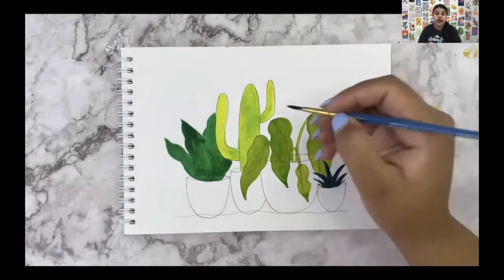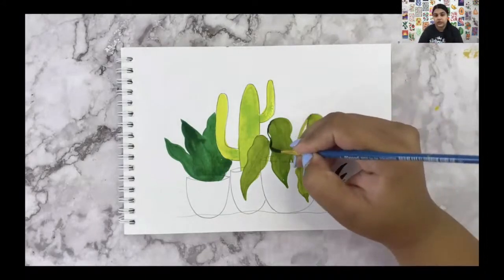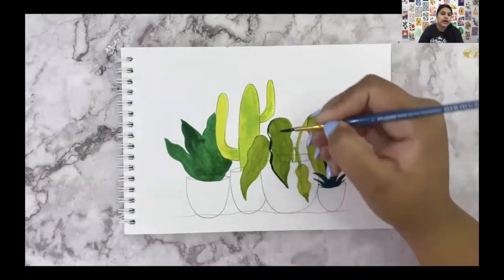Now, let's say you do not have a black paint and you don't know what to do, then you can obviously take another color.